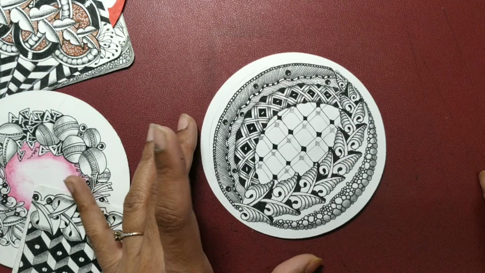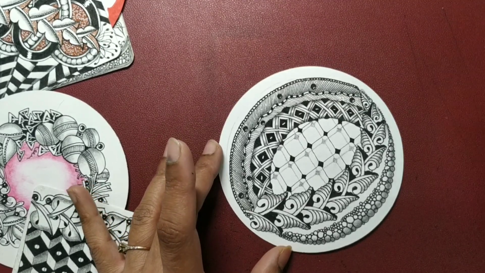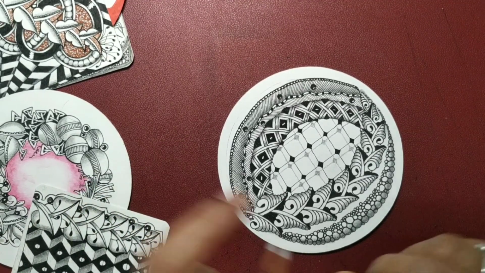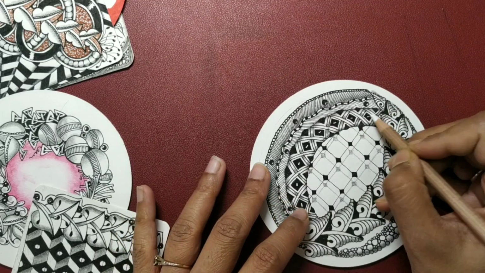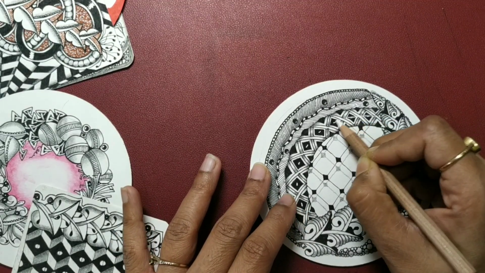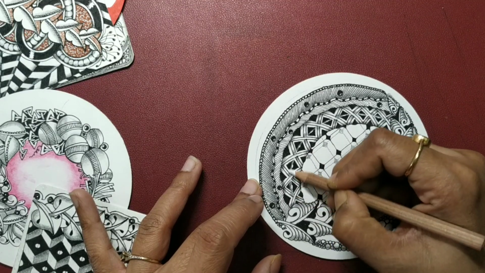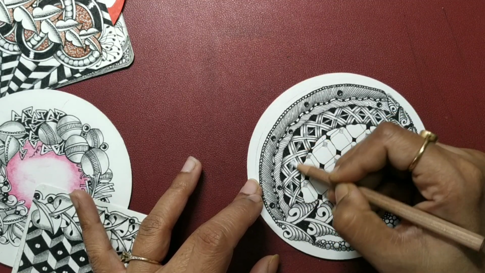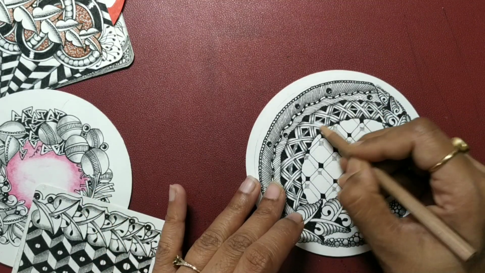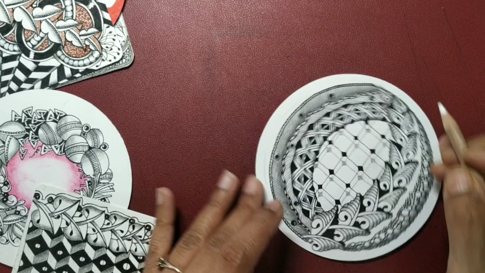Yeah. Last but not the least, our white chalk. So if you have your white chalk pencil handy, already we have a highlight there. We did add it. So I'm just going to redo it. Add a kind of luster there.